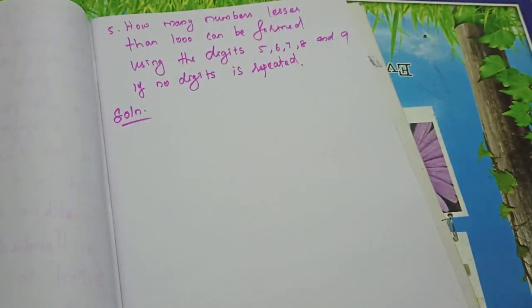I am reading the question again. How many numbers lesser than 1000 can be formed using the digits 5, 6, 7, 8 and 9 if no digit is repeated? There is no chance to get any digit repeated. Okay. So any number less than 1000 will have how many digits? Less than 1000 means 3 digits, is it right? So 3 digit is there, 2 digit is there, whether? Yes. So less than 1000, they said simply less than 1000.